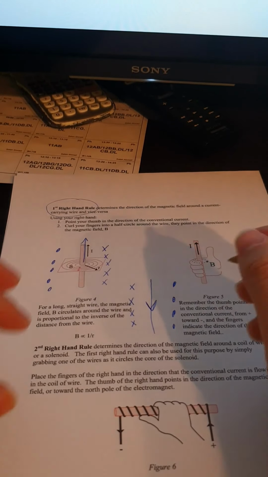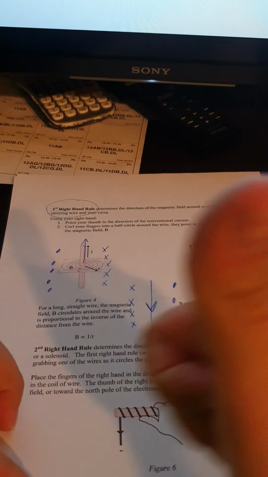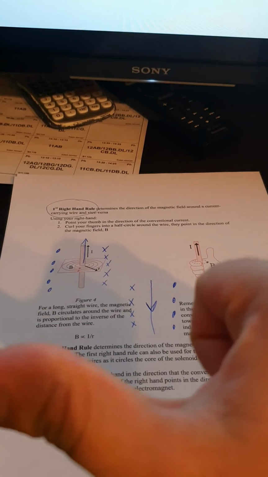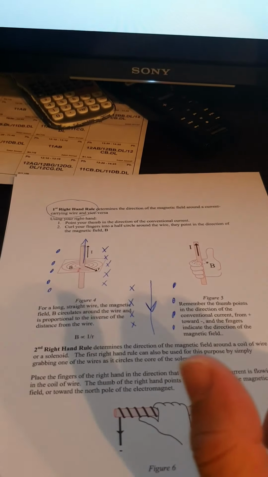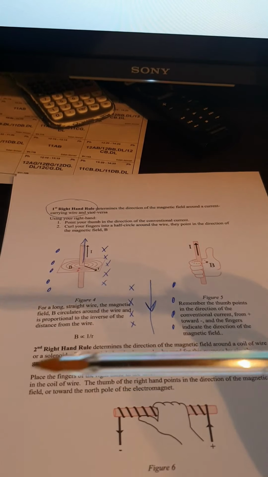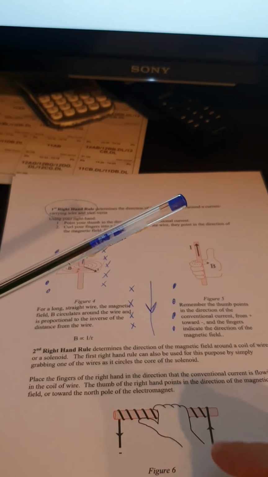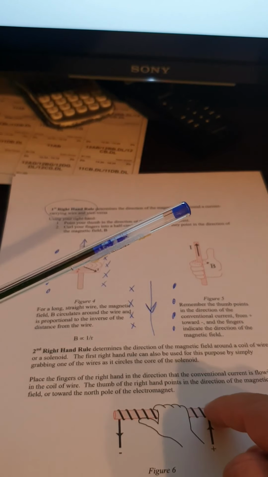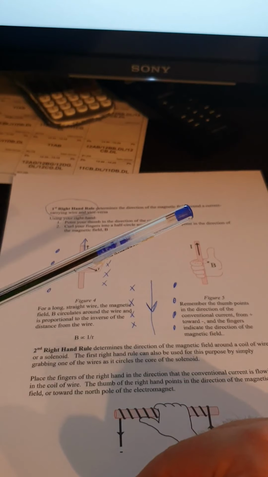For the second right hand rule, in this case you will use your thumb to point toward the north of the magnetic field, and your curled fingers will follow the current. Okay, so what you will do is you will bring your pen. Let's suppose here we have a current, as you can see in the example. We have a current coming here and then curling around the loop and then going down on the left side here.